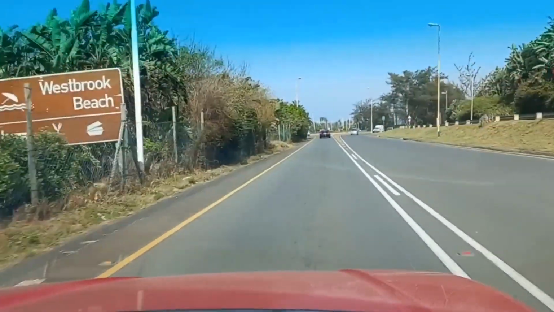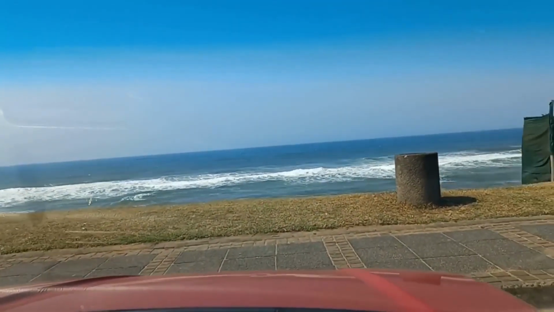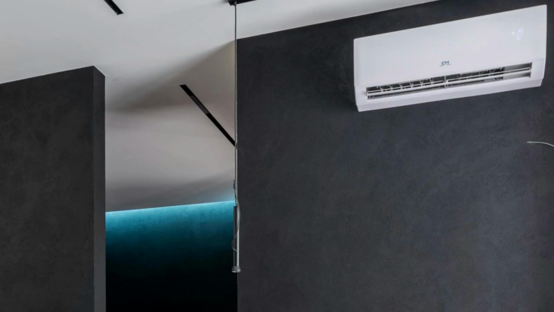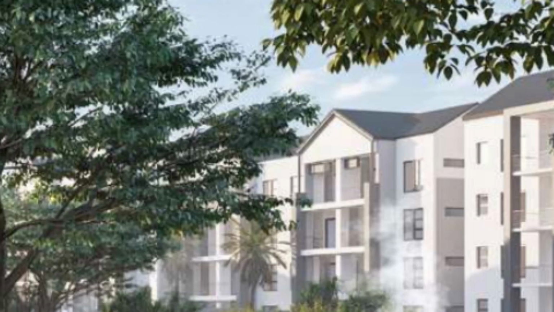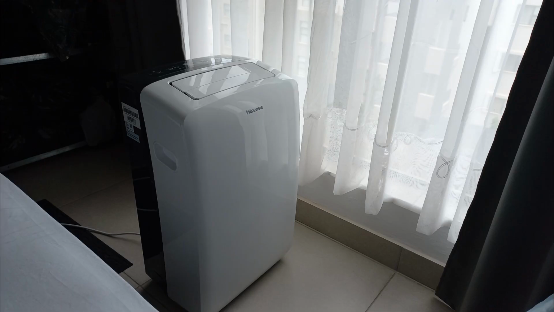I live on the tropical east coast of South Africa, which means that it gets very hot and humid during the summer months. This requires most houses to have air conditioners installed. Unfortunately, I live in an apartment that does not have an AC, and since I am living here temporarily, I did not want to have a permanent split unit AC installed. So instead, I decided to buy a portable air conditioner, thinking that would solve all of my problems. But little did I know that it would be more of a headache than anything else.